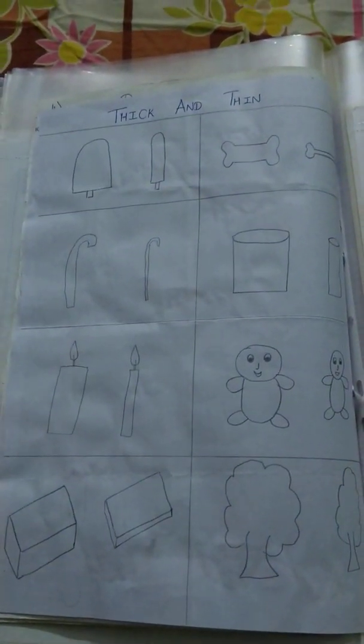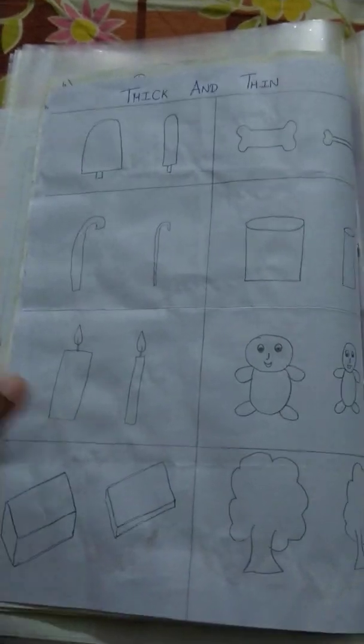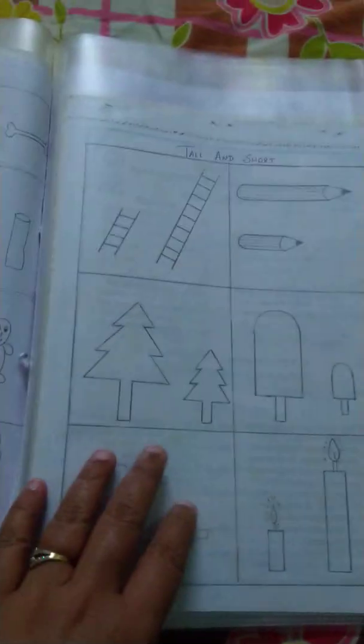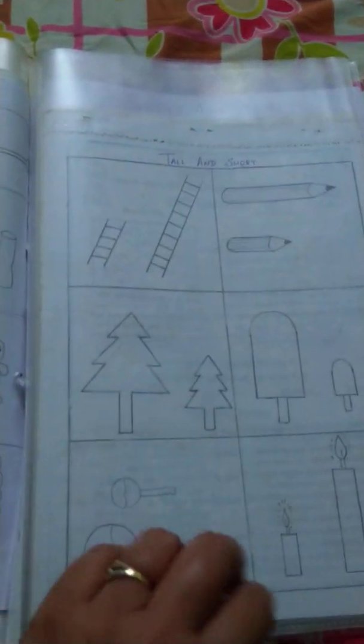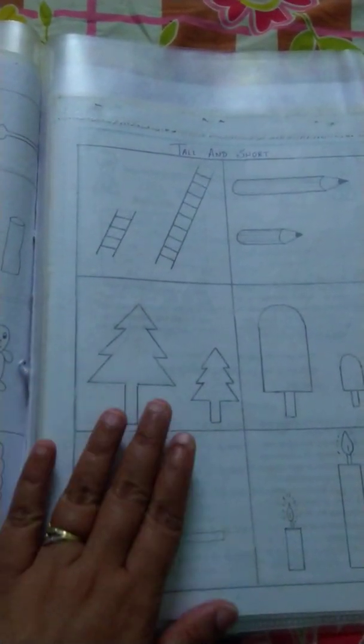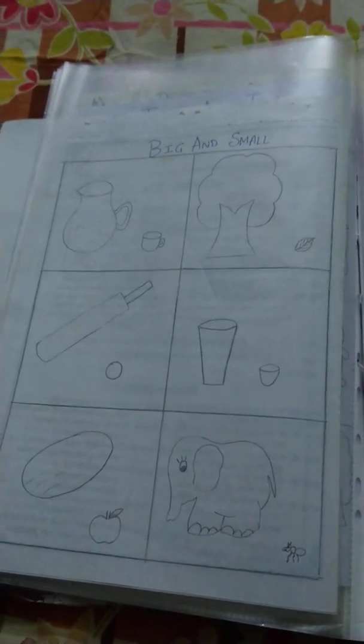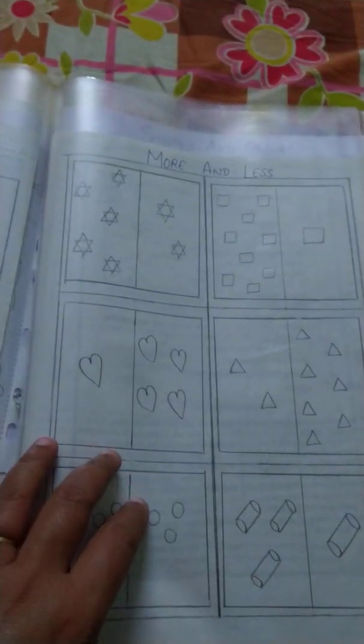Now this is thin and thick, so you make one object thick and one thin, so they can identify which is thin and which is thick. Here another, tall and short: which is the tall one, which is the short one. Then big and small. You can make any figure, and you can color them to make them more beautiful. More and less: which block has more stars, which has less. Like this you can make.